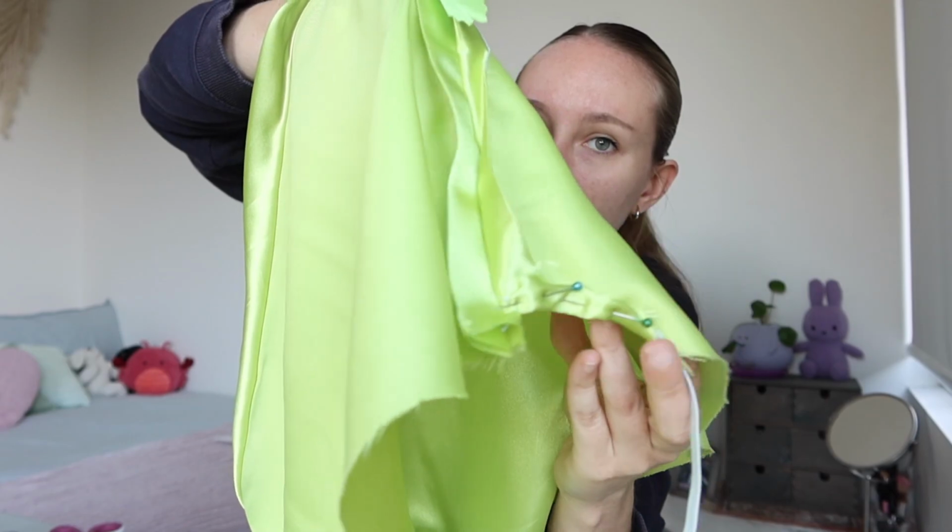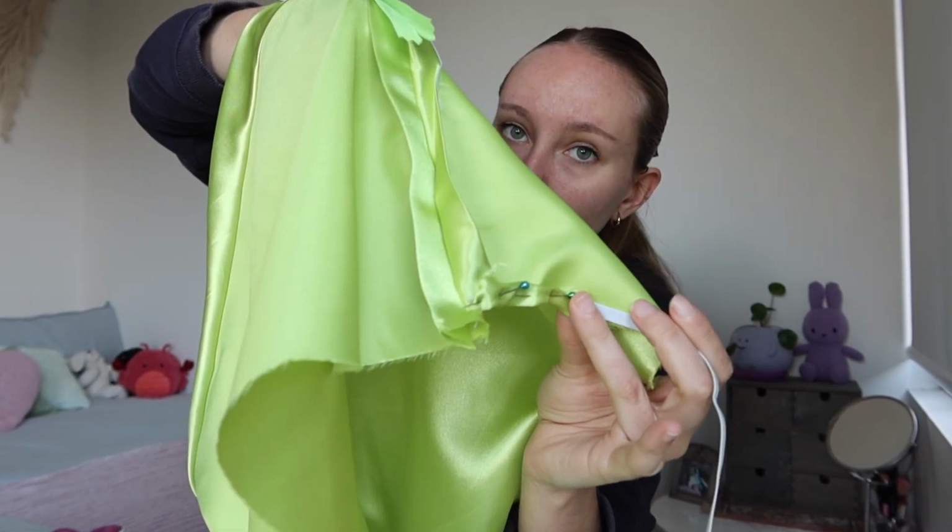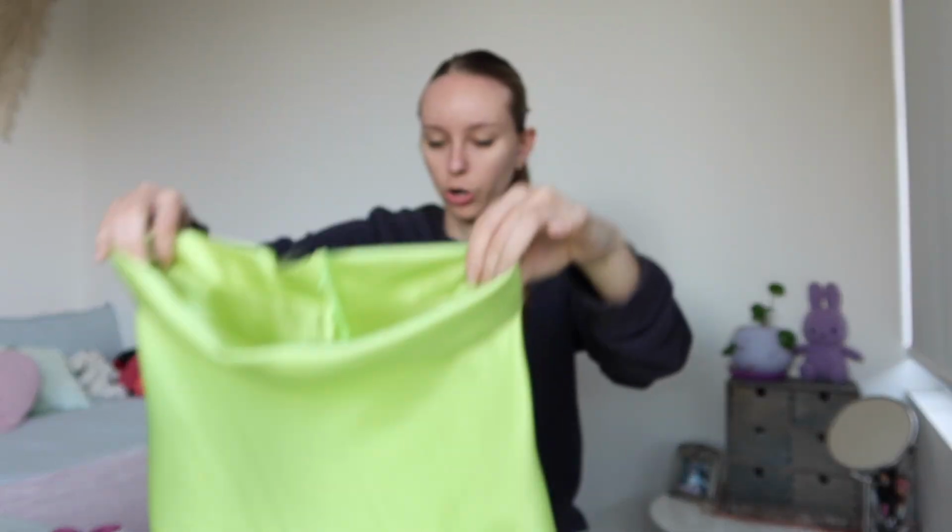Right now we are doing the bottom bit, putting elastic in it, and I'm just folding it up. I'm trying to kill two birds with one stone by finishing the edge but also getting the elastic in there. I'm just gonna kind of go for it and see what happens.